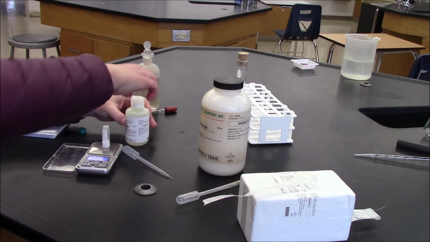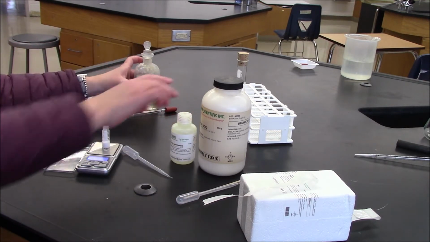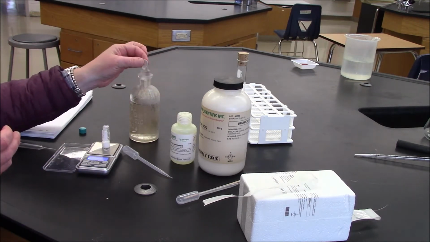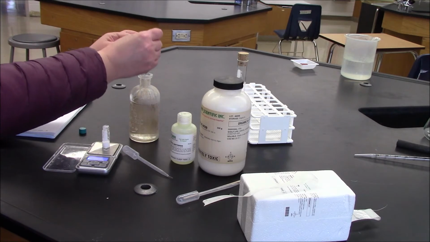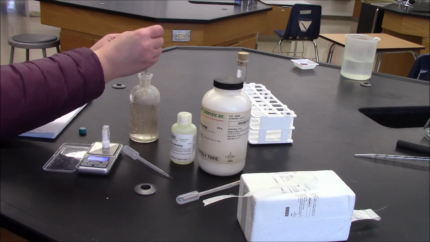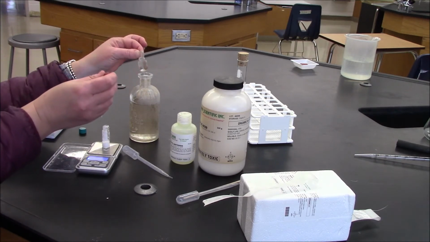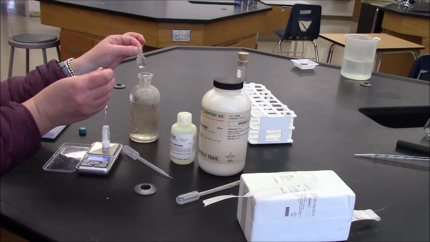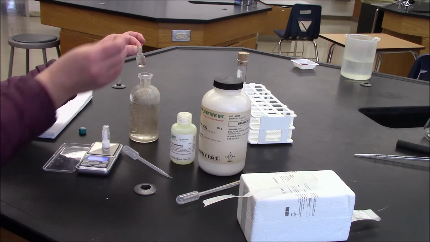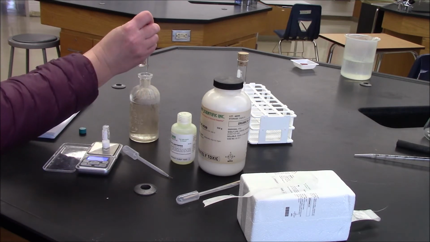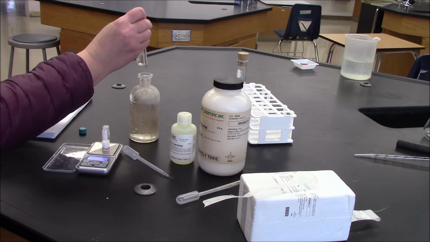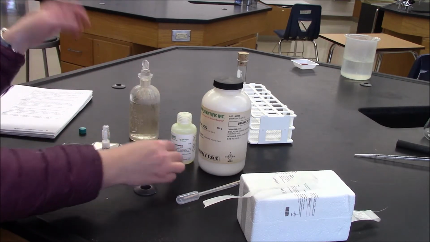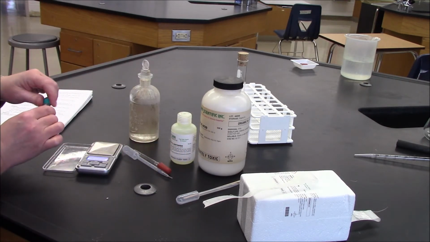Finally, I'm going to add 5 drops of my acid catalyst, sulfuric acid. Cap my reaction vial tightly.